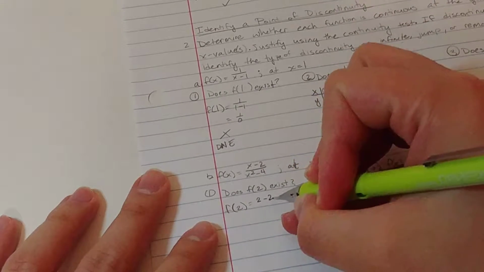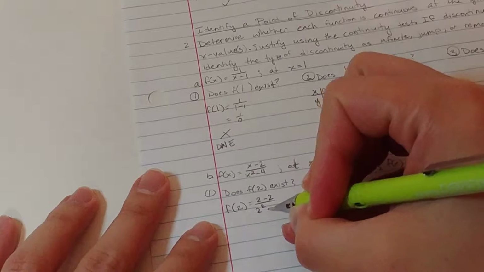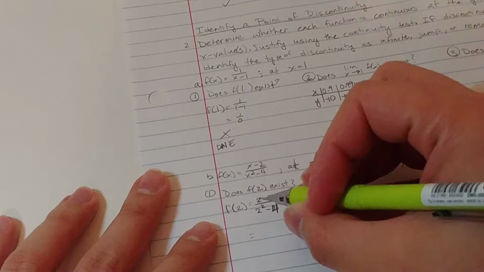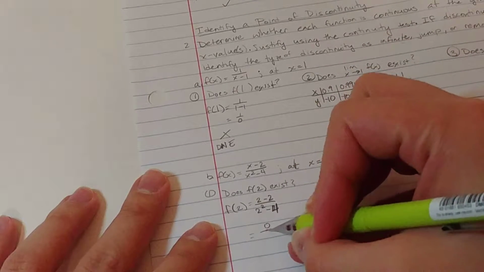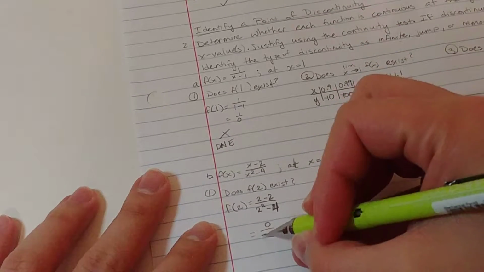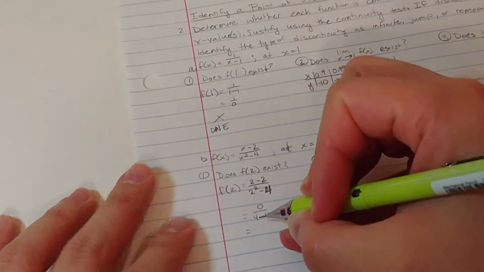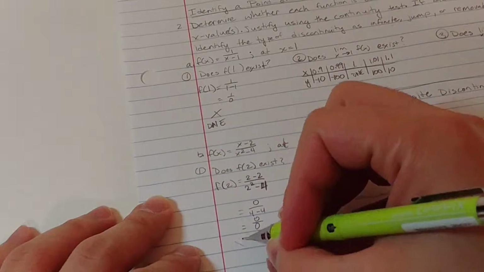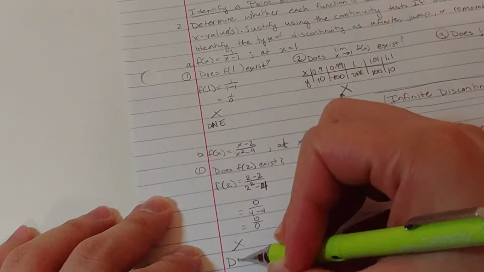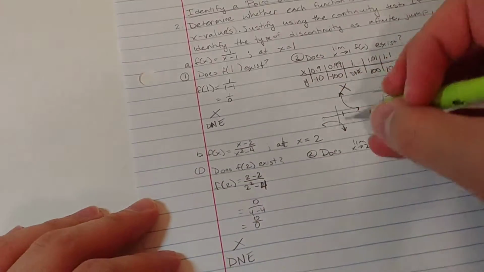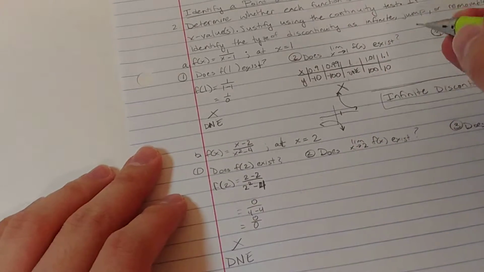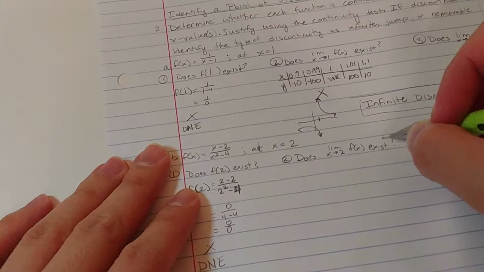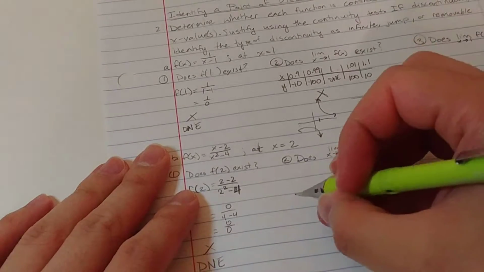We have 2 minus 2 over 2 squared minus 4, equals 2 minus 2 is 0, and then 2 squared is 4, so 4 minus 4 is also 0. So we have 0 over 0. It doesn't exist. Can't have a 0 in the denominator. Silly rabbit. Denominators can't have 0. Okay, now does the limit of f of x as x approaches 2 exist?